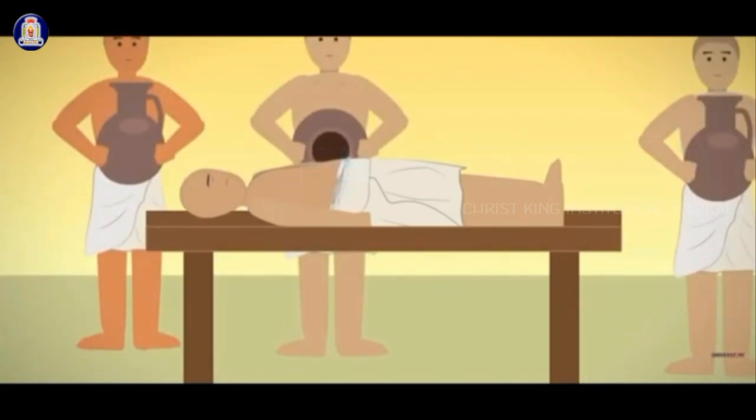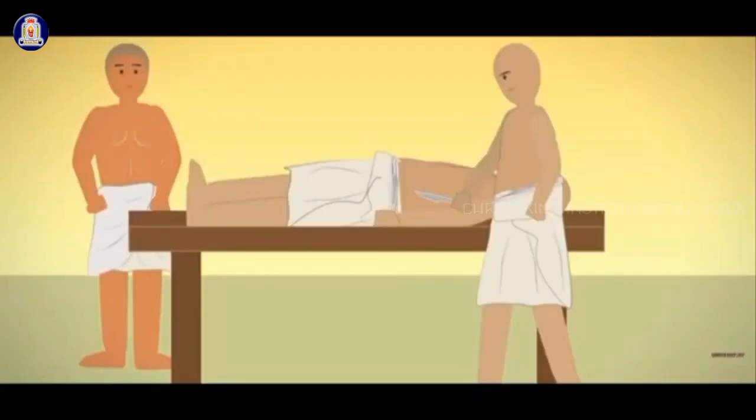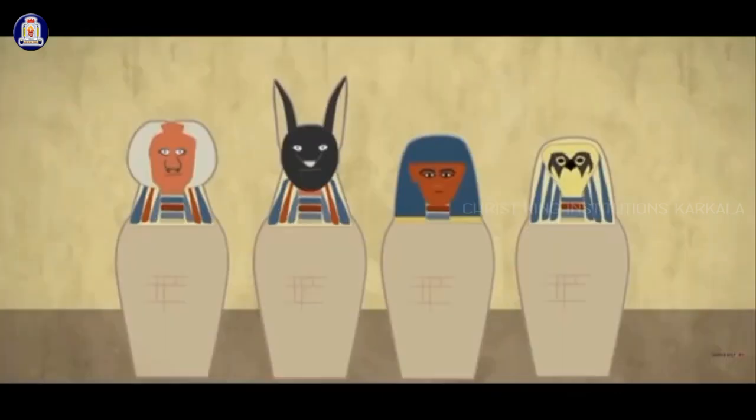Firstly, the body was washed in water and salt. The brain was then removed and discarded, using a hook through the nostrils. The body was then slit open and the organs were removed, except for the heart, which the ancient Egyptians believed would guide the person into the afterlife. The liver, lungs, intestines, and stomach were kept and placed in 4 canopic jars, one for each organ.